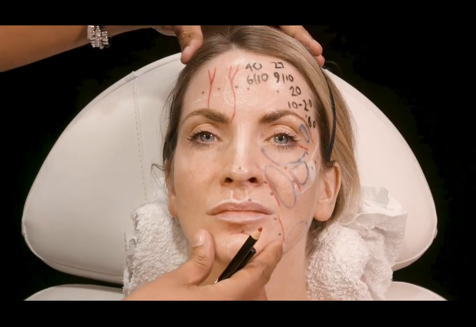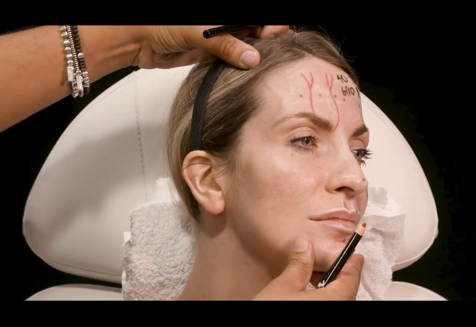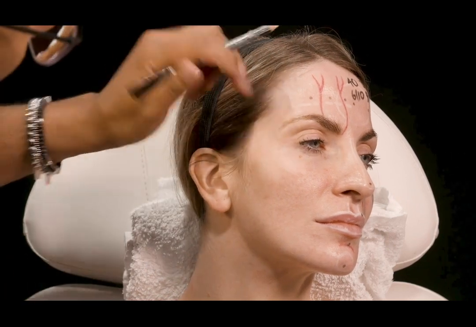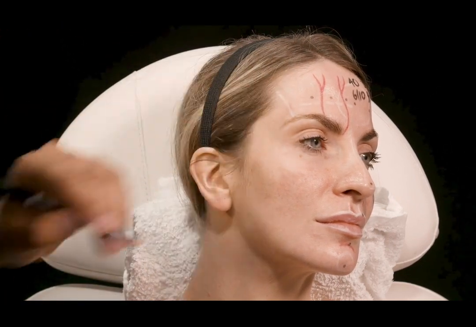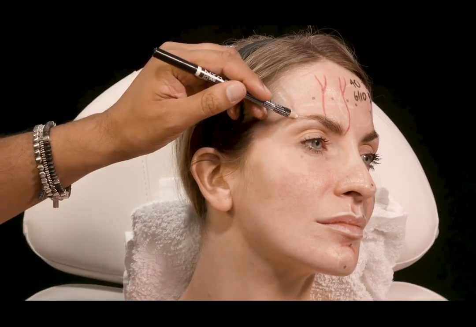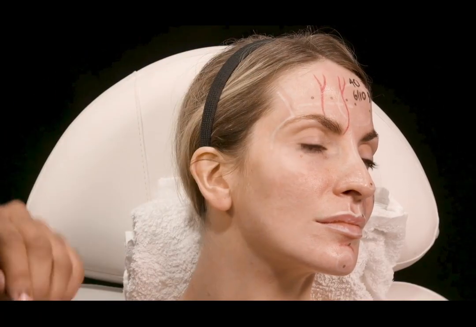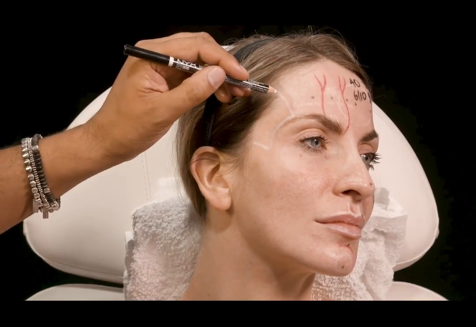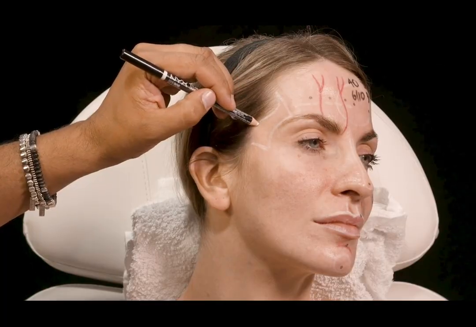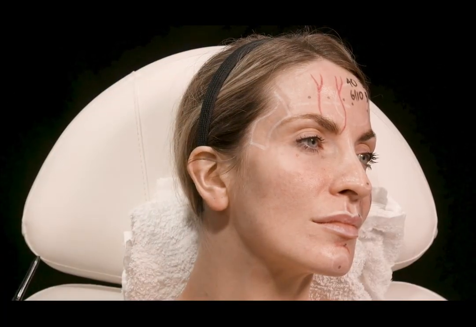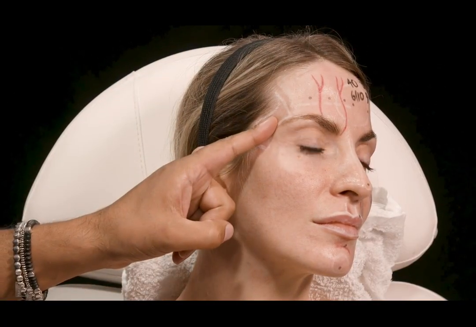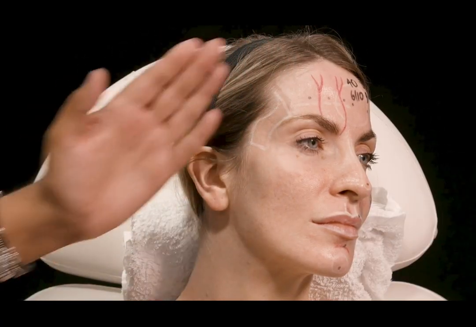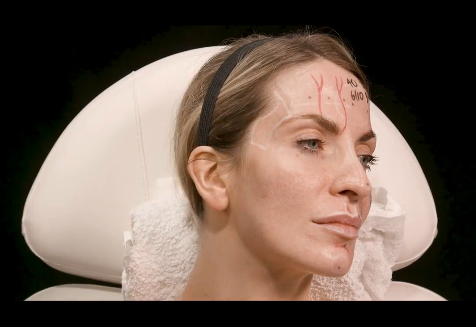Let's have a look at the temple. Temple should be really easy and safe. So I'm going to demarcate the superior border of the temporal fossa, the anterior limit, and also the inferior margin, which is the zygomatic arch, and really the hairline, which demarcates the posterior border. Now, this is the aesthetic temple. The anatomical temple goes all the way back into the hairline, but we don't want to treat this bit, we want to go here.